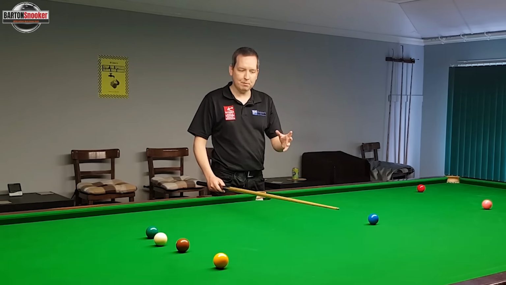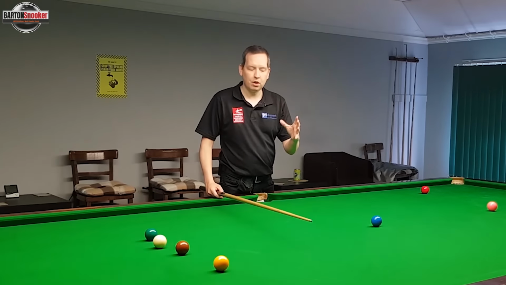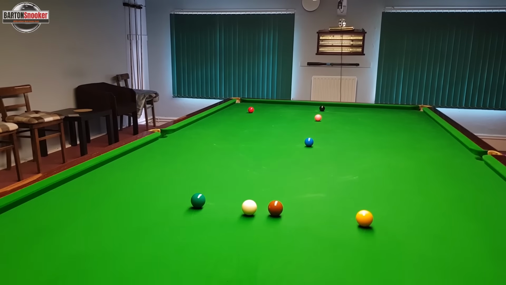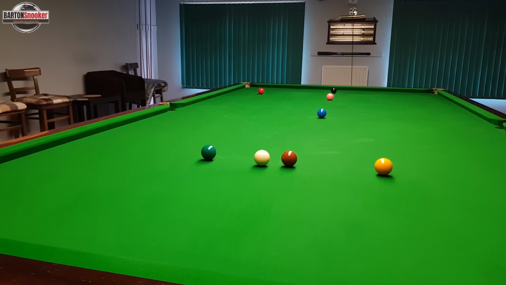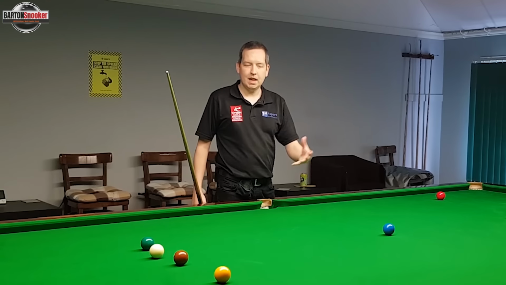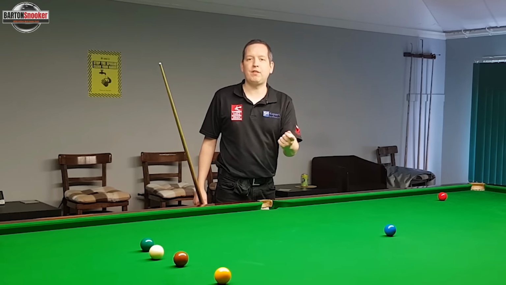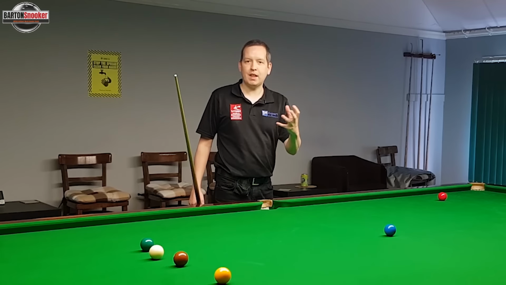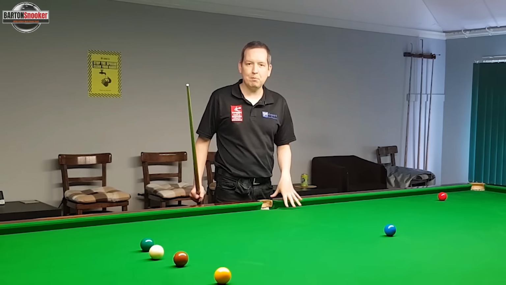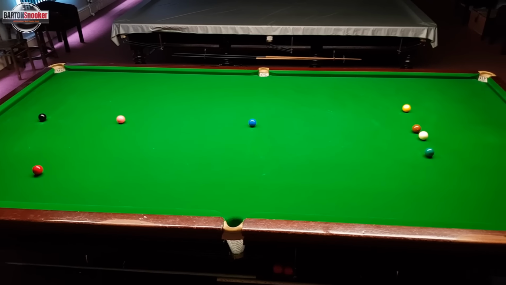Now, the problem with head movement is it tends to happen more when we're under a bit of pressure. So if I've got a red like this one, a long red that I need to try and pot to maybe get in to start a frame or maybe to win a frame, it's common on this shot because it's more difficult, there's a bit more anxiety, that we'll move the head to have a look at what the outcome of the shot is.